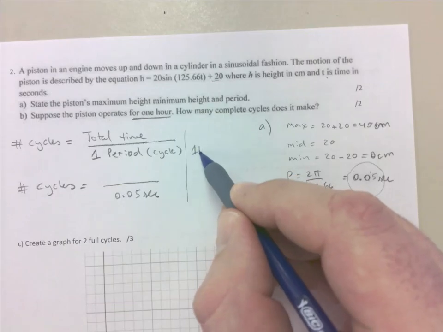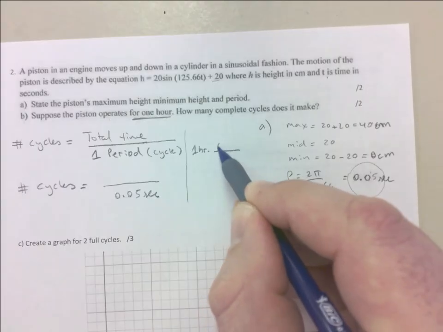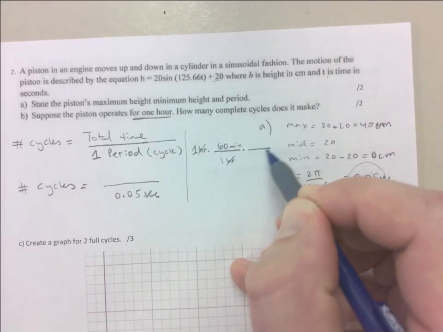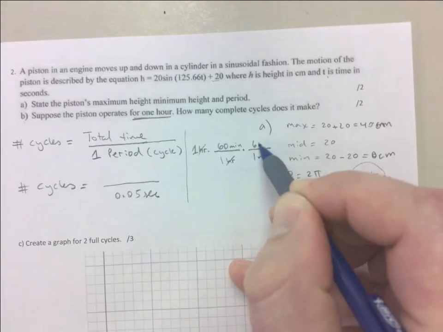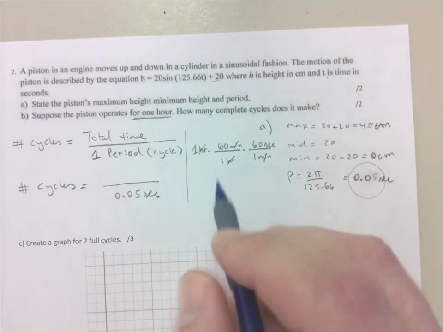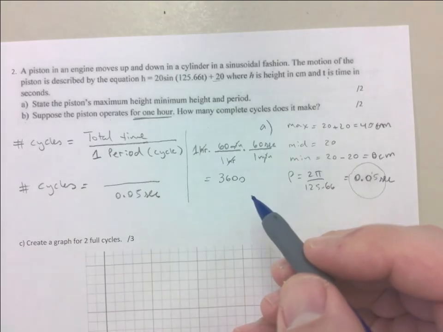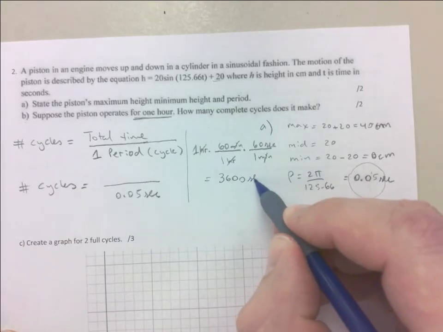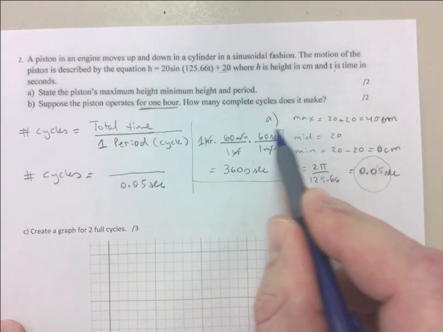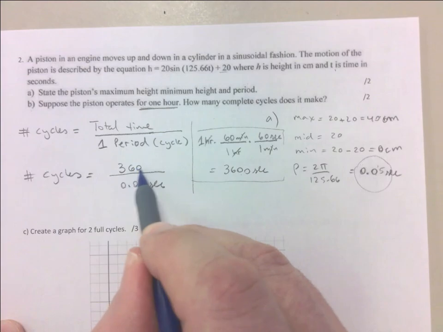1 hour is 60 minutes. And then you know that 1 minute has 60 seconds. You get to cancel the minutes. So it's really 60 times 60, right? 3,600 seconds in 1 hour. So this is also an aside. So 3,600 is what we're going to put over here.